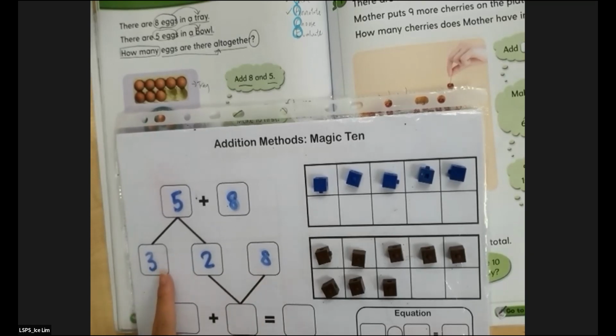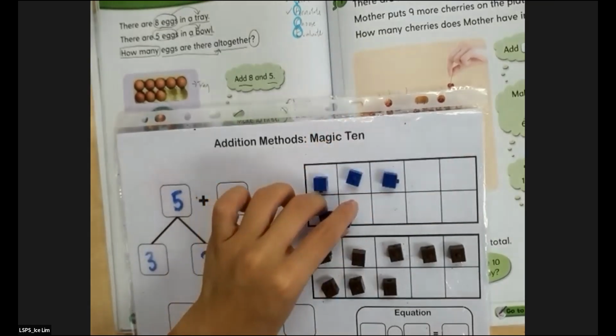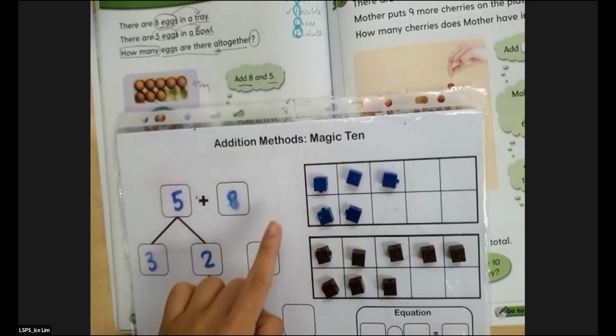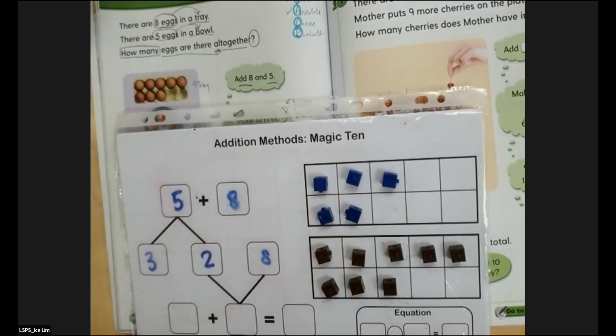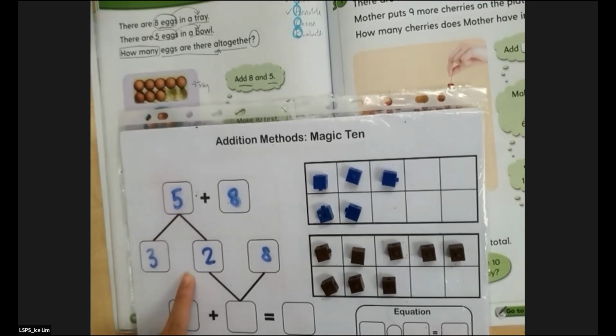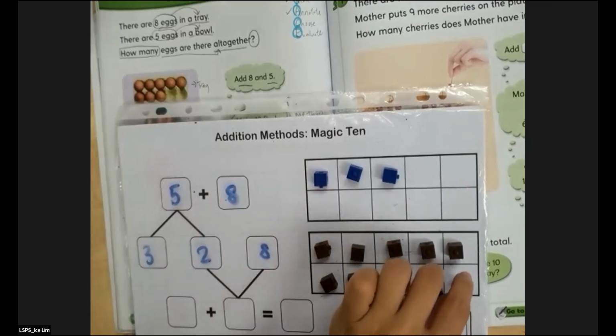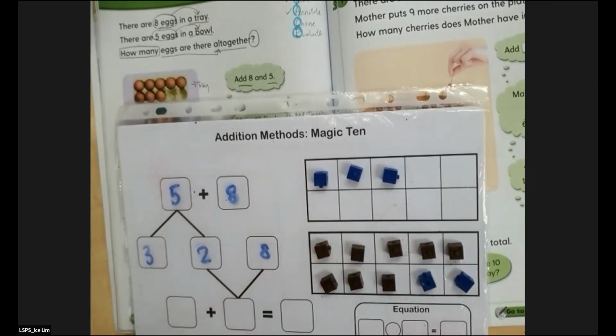Okay, now can you see these numbers 3, 2, and 8? And where did 3 and 2 come from? It came from the number 5. Can you see? If I put these 2 cubes here, can you see my 3 and 2? That makes 5. What did I do with the number 2? I take these 2 cubes and I shift them here. And I make a 10.